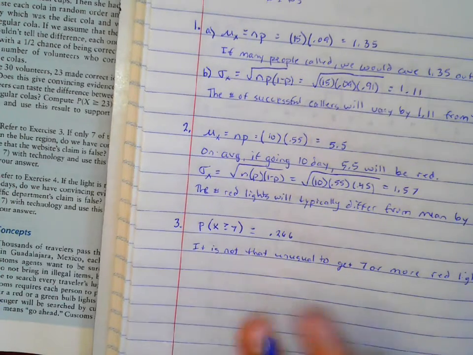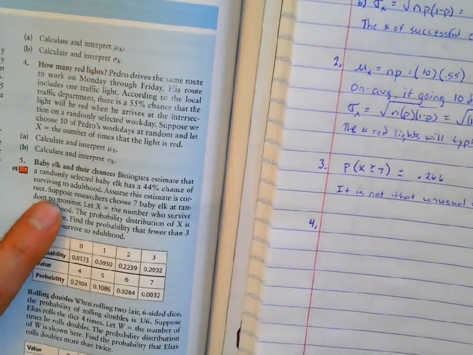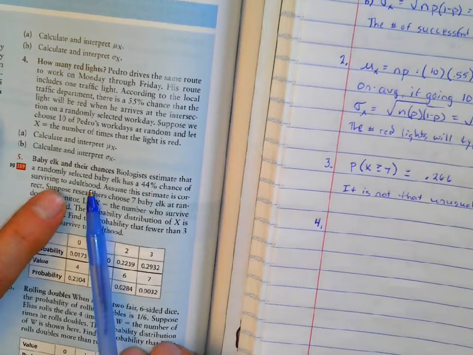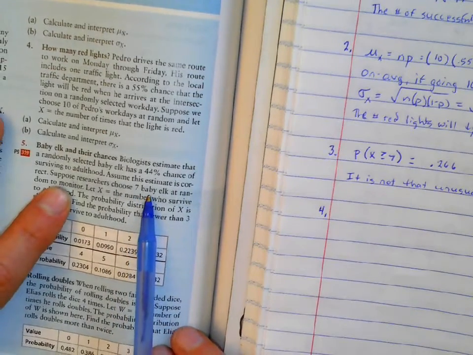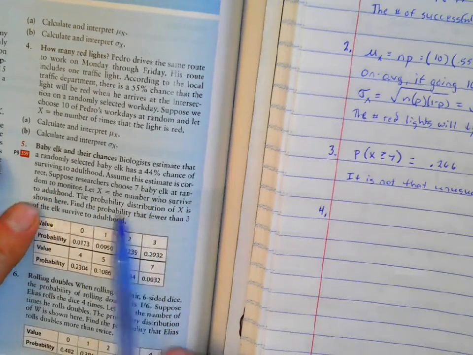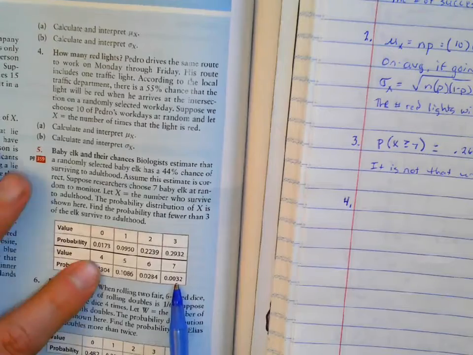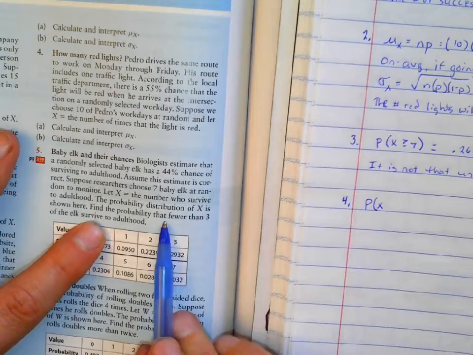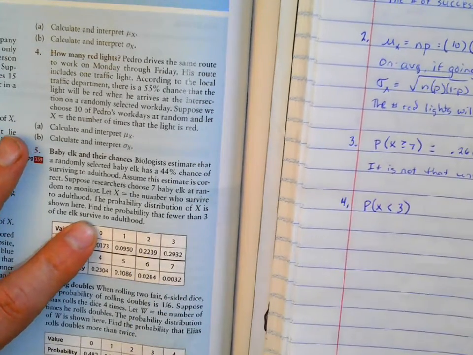Next problem is baby elk here. Biologists estimate the randomly selected elk has a 44% chance of surviving to adulthood. Assume that estimate is correct. They choose 7 baby elk at random. X is the number who survived to adulthood, and then we give you this distribution. So we could have 0 survive, or 1 survive, or 2 survive, or 3 survive, etc., all the way up through all 7 of them surviving. Okay, so we want to find the probability that fewer than 3 elk survive. So less than 3, not including the 3, but just less than the 3.